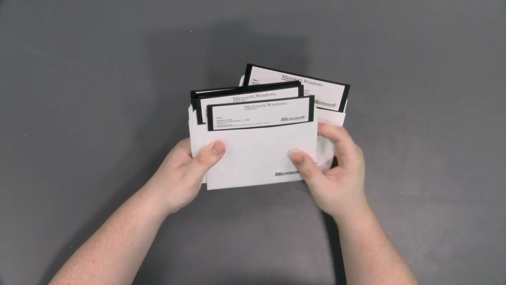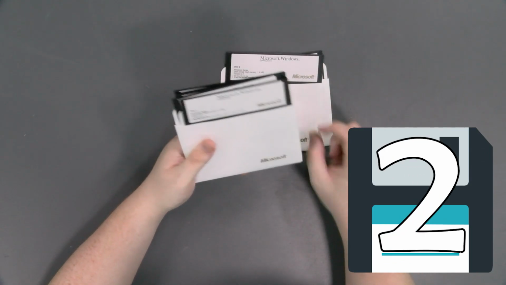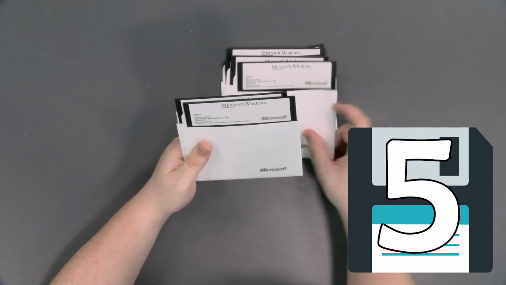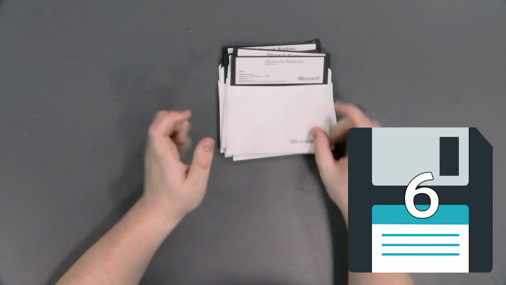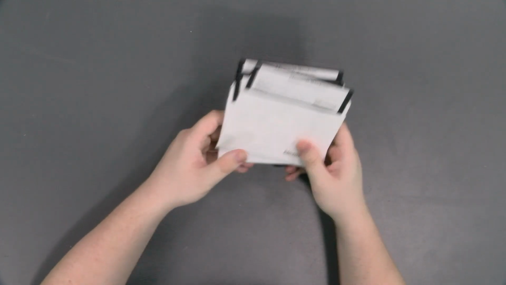Here are our discs. Notice we do have the 5 1/4 inch versions. Very cool. All right, that's awesome. Can't wait to install this on one of our Tandy systems.